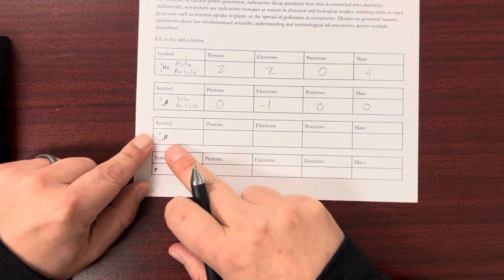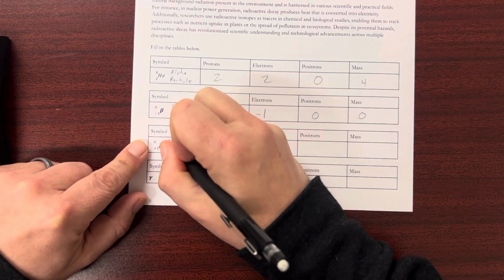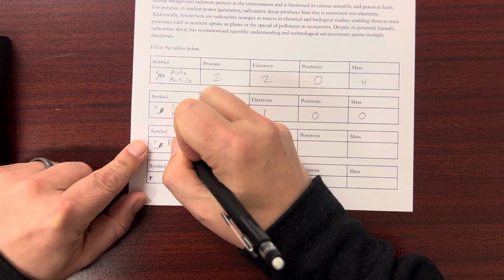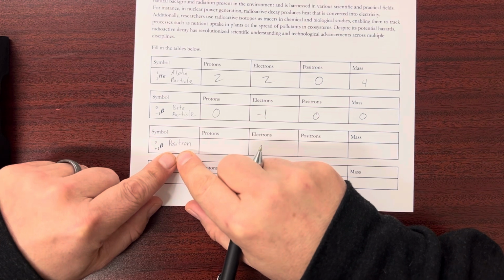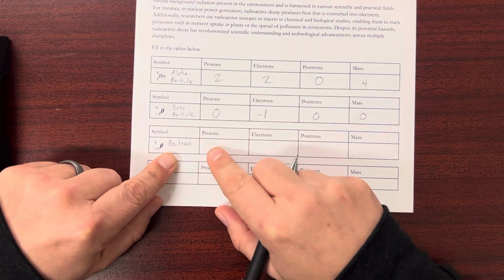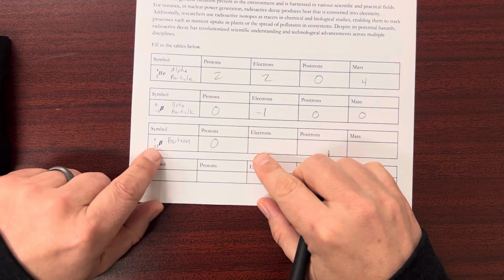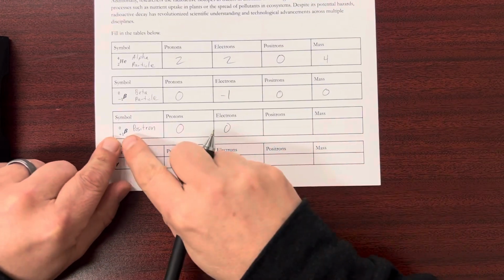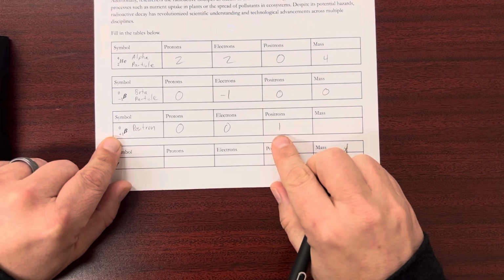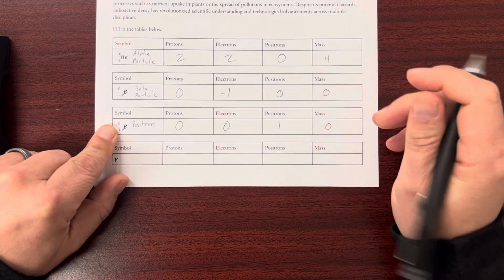All right, let's look at this next one. This one looks just like what we had, but instead of a -1, it's a +1. Well, this is a positron. Positron is the opposite particle of an electron. So positron, instead of being negatively charged, is positively charged. Protons, well, it's still 0 because I have no mass here. Electrons, there's no electrons because otherwise it would be a negative, right? So 0. Positrons, well, there's my +1, so I have a +1. I have 1 positron. And then my mass is still 0.